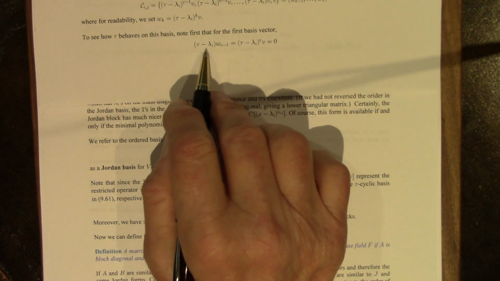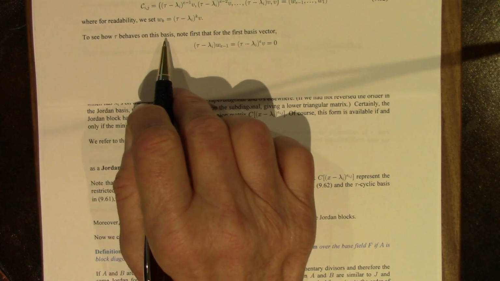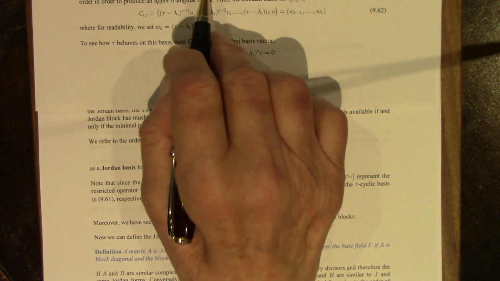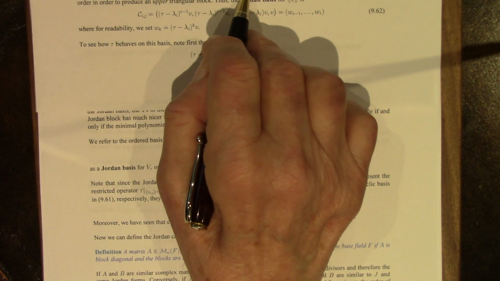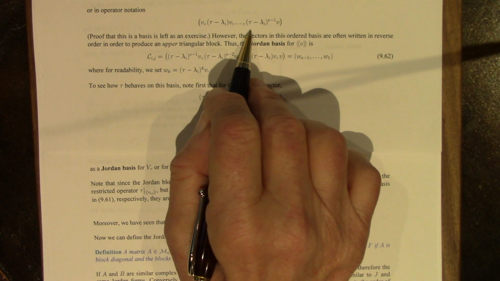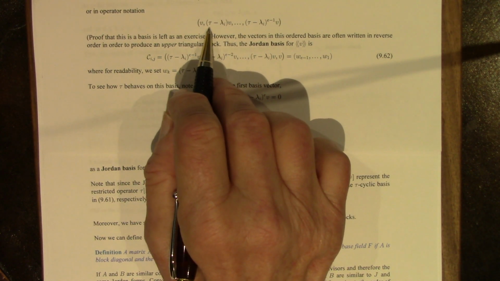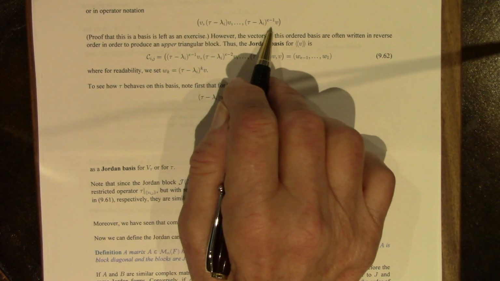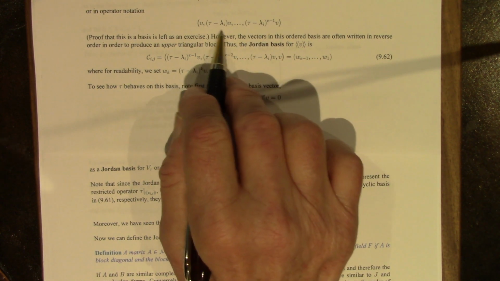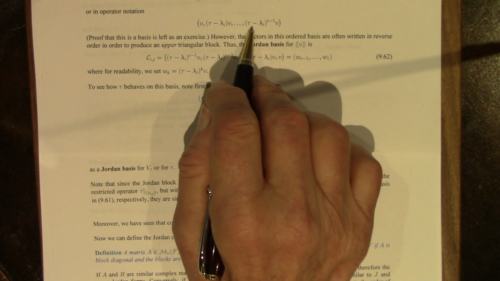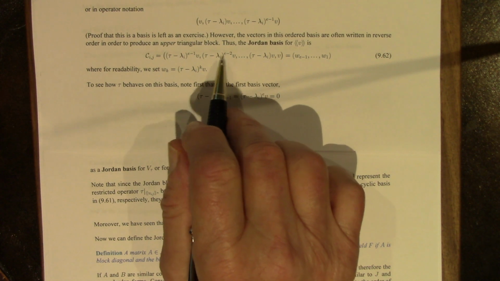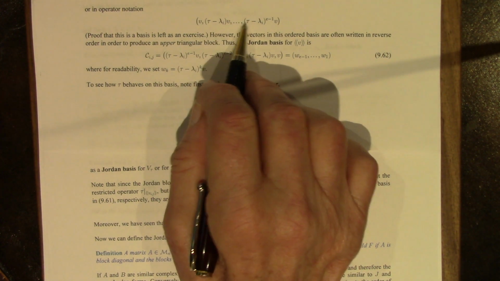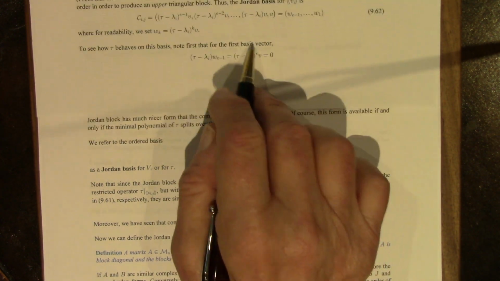Okay. Now, to see how tau behaves on this basis, it makes sense probably to try to see first how tau minus lambda I behaves, because that's just going to kick one of these to the next one. When you reverse it, it's going to kick one of these to the next one in this list, or the previous one in this list. So let's take a look at that.